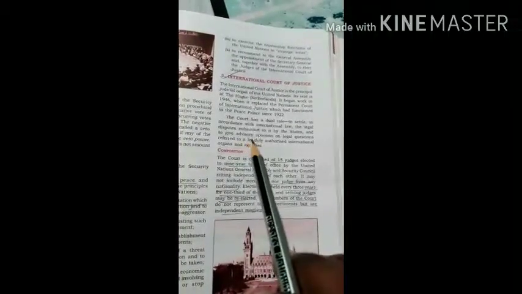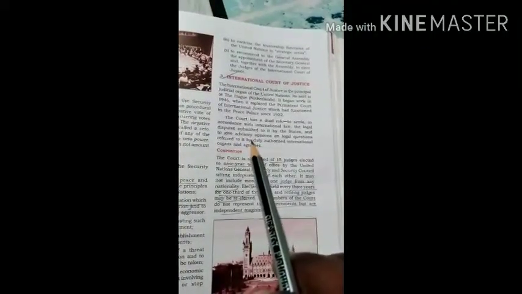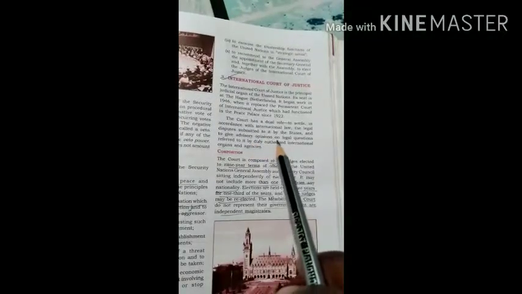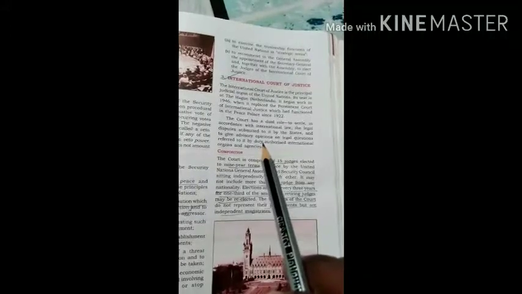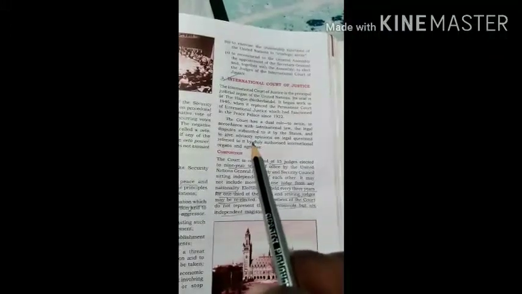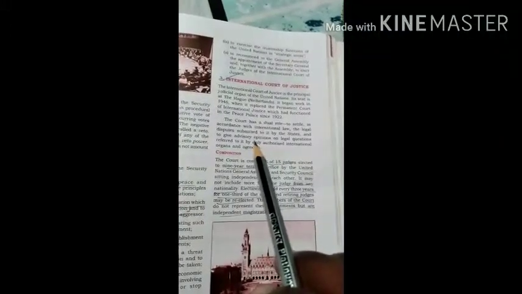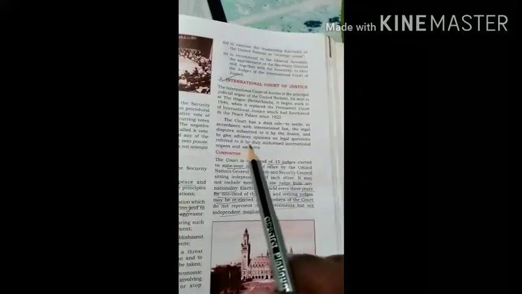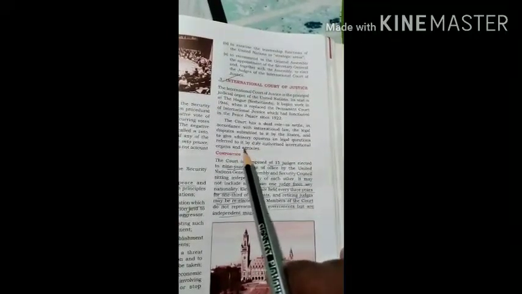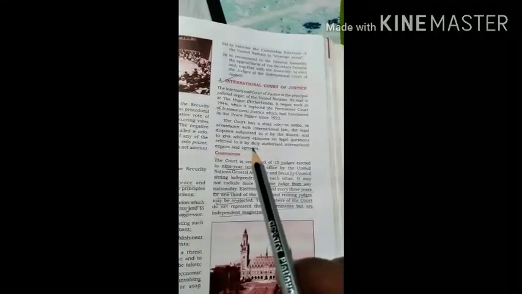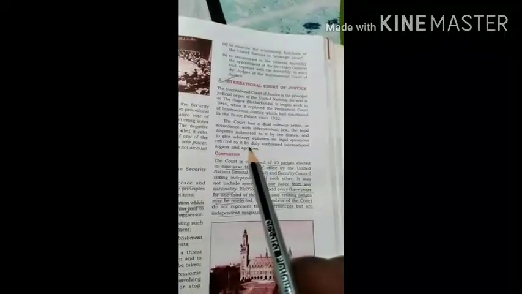And also it gives legal advice to the member states, and whatever legal questions are coming from the international organs and agencies, it tries to solve and deal with those legal questions of the world as well as of the different agencies of the world.